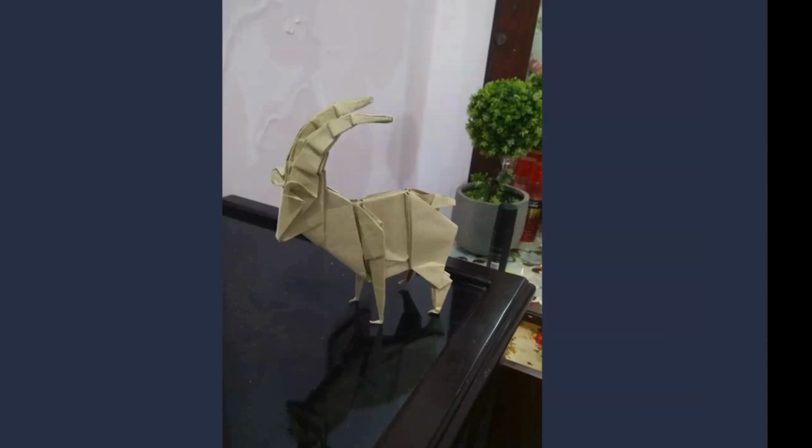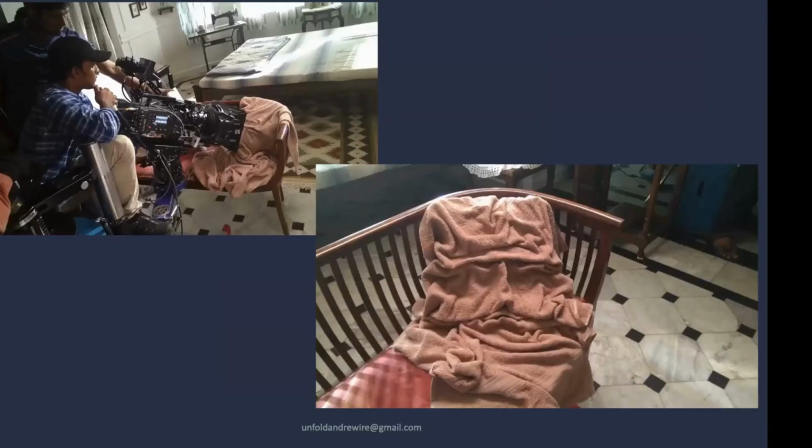And then, there was a commercial for Big Bazaar where they wanted a towel to look like a human face. And they traced somebody in the film industry. Now I'm still connected to the film industry, but a new stream has opened up with origami and film. And they paid me, believe it or not, 50,000 rupees for 2 hours to fold this cloth up to look like a human face. Which was more than that motion control camera where I was the only operator.